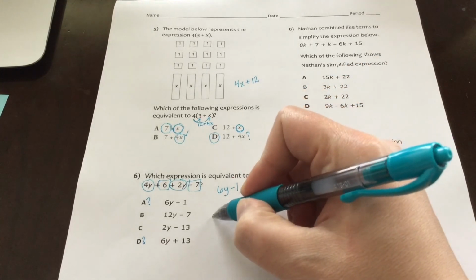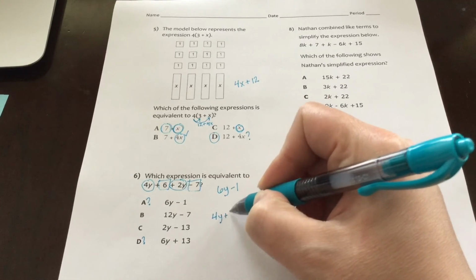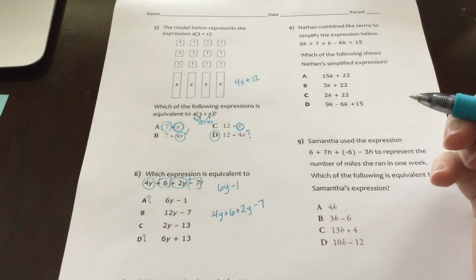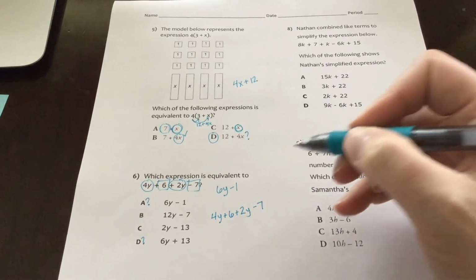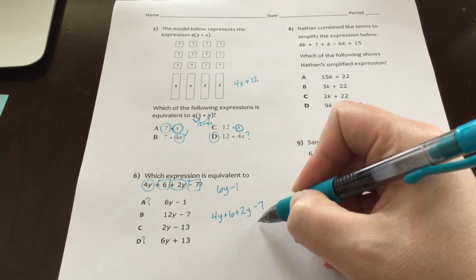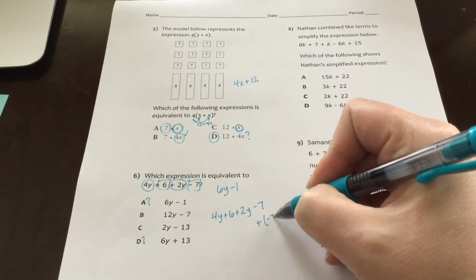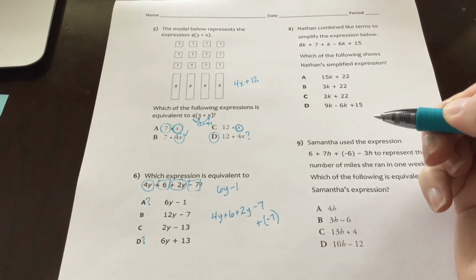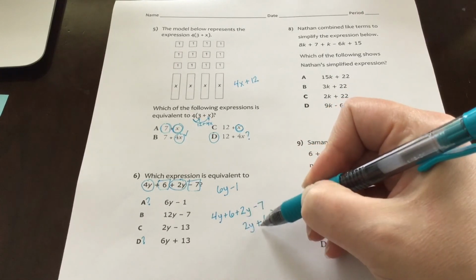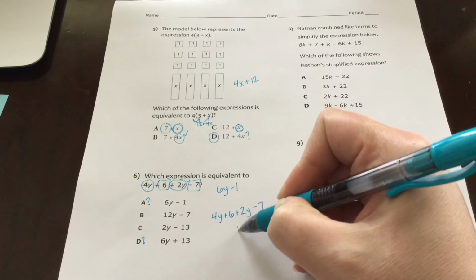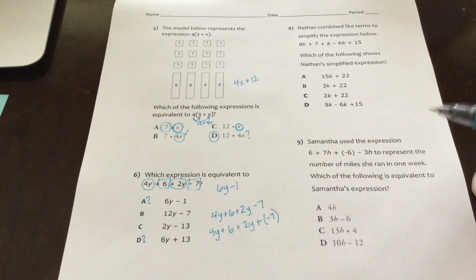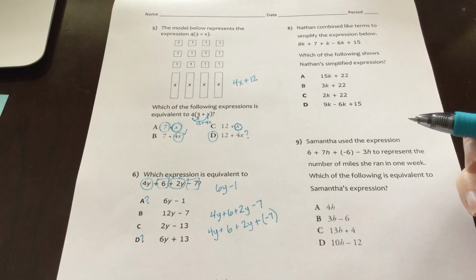Allow me to illustrate. Going back to the original, this was the original algebraic expression that was given. And we learned at the beginning of the school year that subtracting is the same thing as adding a negative. Imagine in your mind, keep, change, opposite. These two expressions are mathematically equivalent to each other.